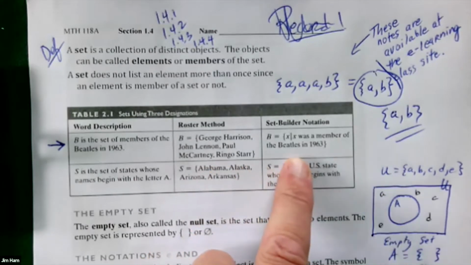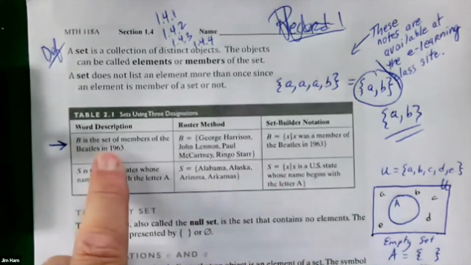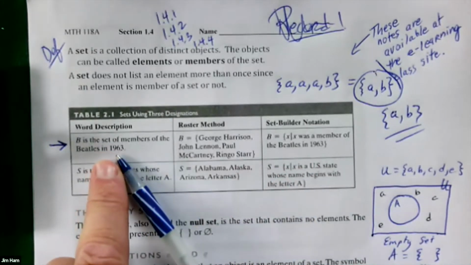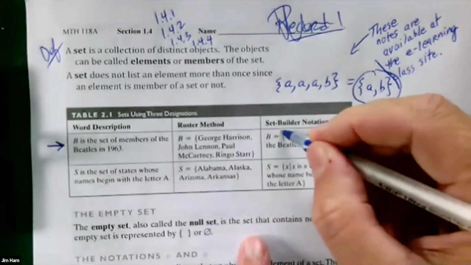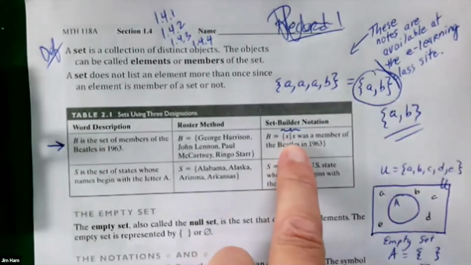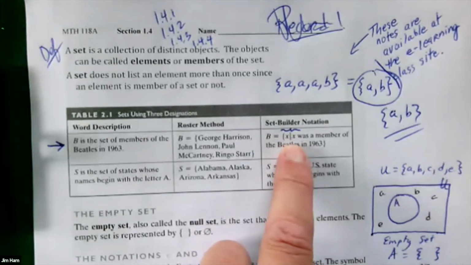Now the set builder notation is kind of more mathy, and it pretty much uses the same word description, but it has this symbolic piece in there. The way we interpret that is: the set of all x such that, so we're using a variable, the set of all x such that x is a Beatle in 1963.